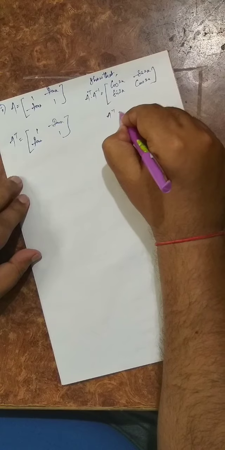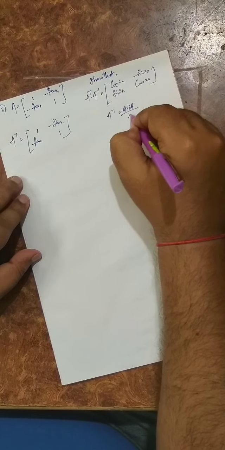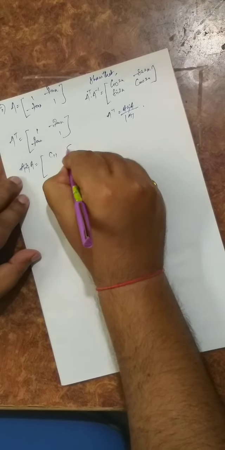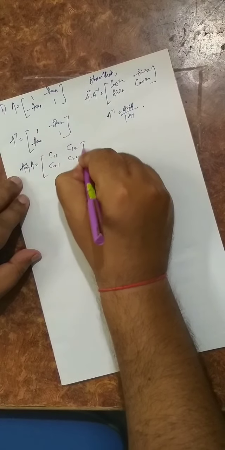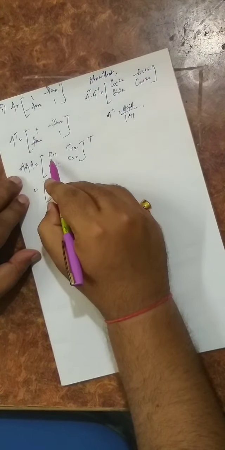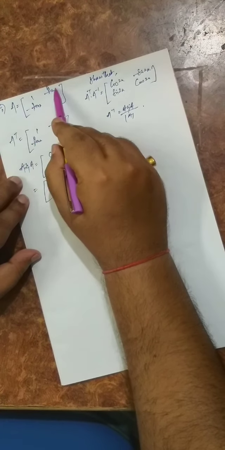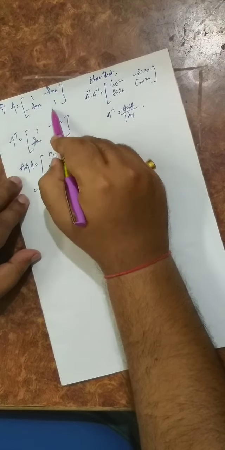For A inverse, again you know how to do it: adjoint of A by mod of A. Now for adjoint, find C11, C12, C21, C22, then do the transpose. For the first element, leave the first row, first column. What will you get? 1. For the second element, first row, second column, you are getting minus tan x. For this element, you are getting tan x. And for the last one, you are getting 1. Now the sign convention, plus minus: minus, this will become plus. Again, minus, plus. At the end, do the transpose.